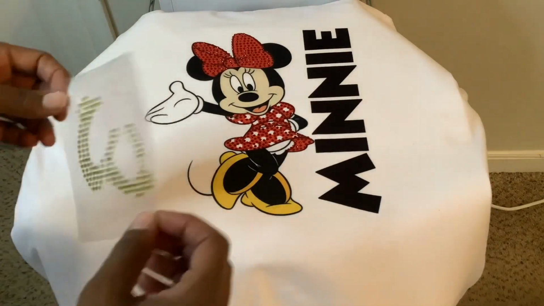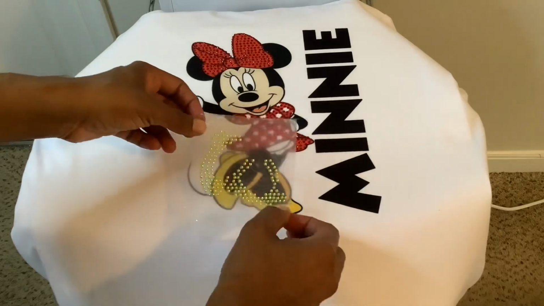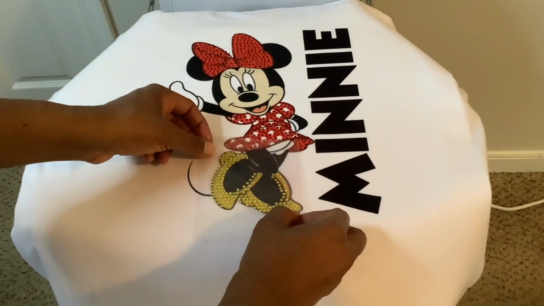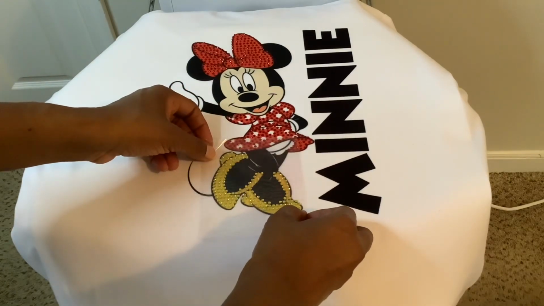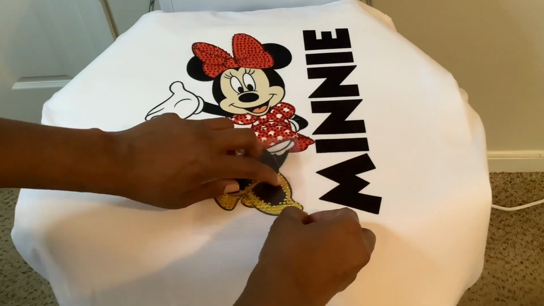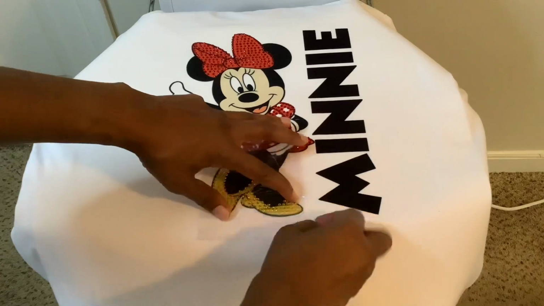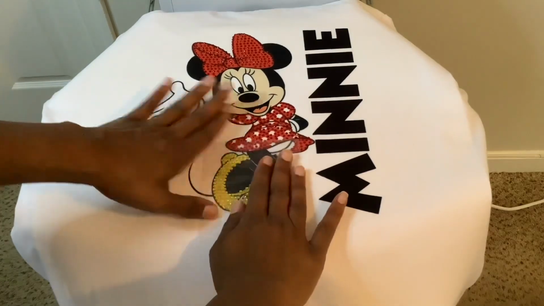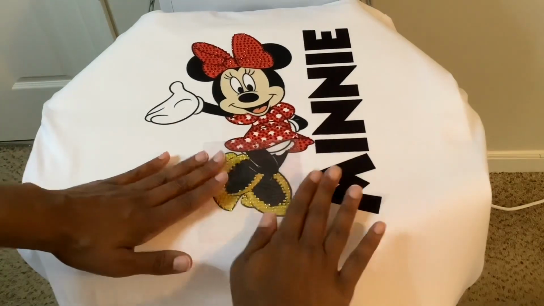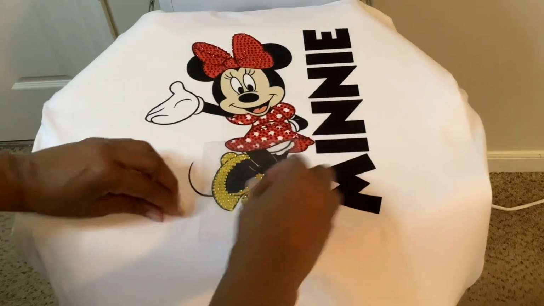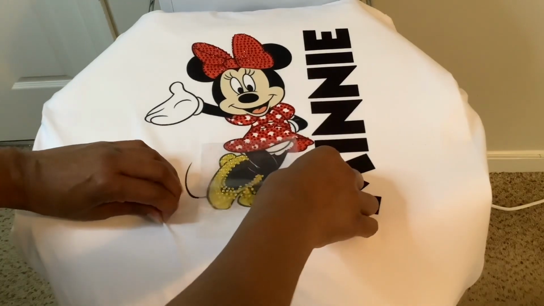Now I'm going to layer the yellow rhinestones for her shoes. I'm going to lay that down. Okay, let me try to get that lined up a little better.